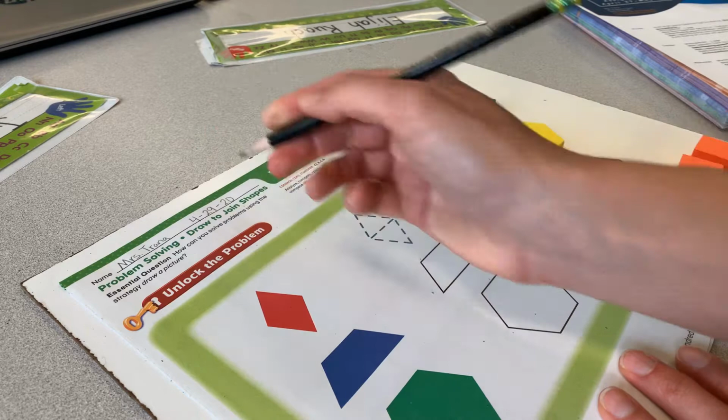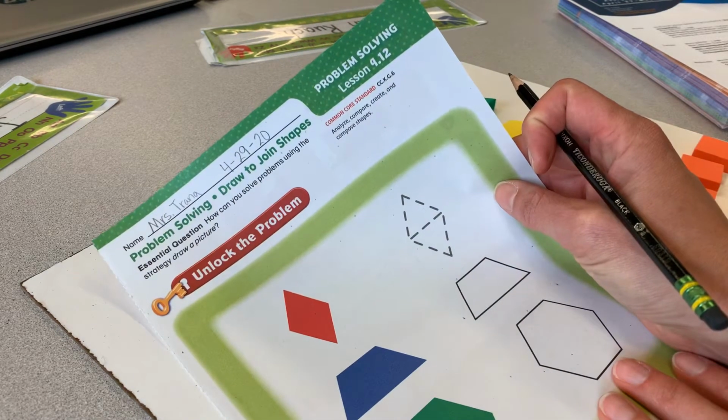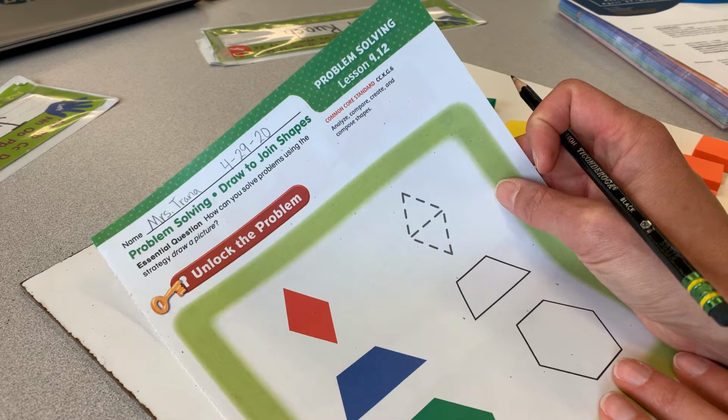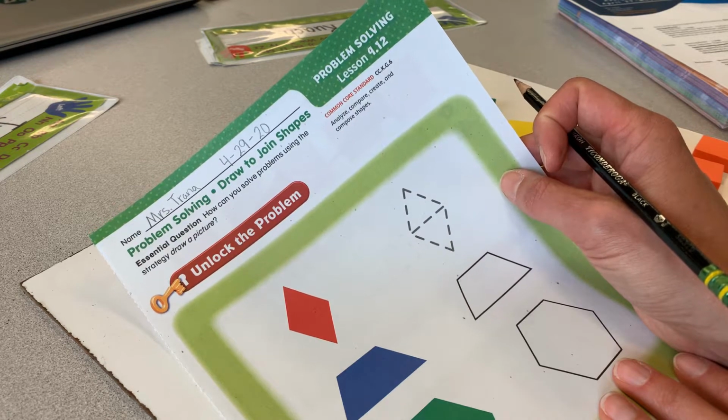4-29-20. Be sure to put the date, kindergarten, on your math paper. It's a great time to practice writing your numbers. 4 for April, 29 for the 29th day, and 20 for the year, 2020.